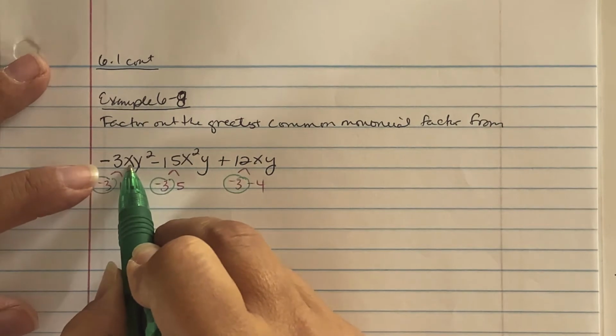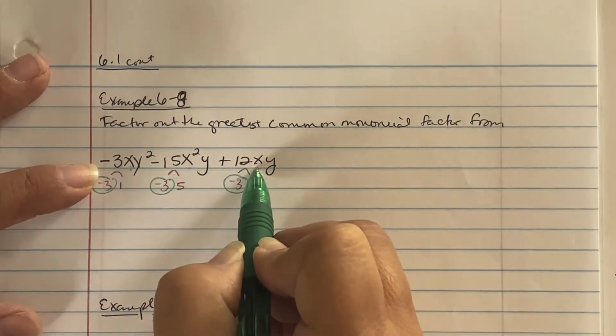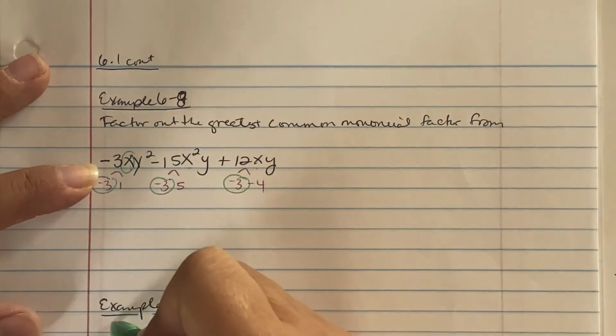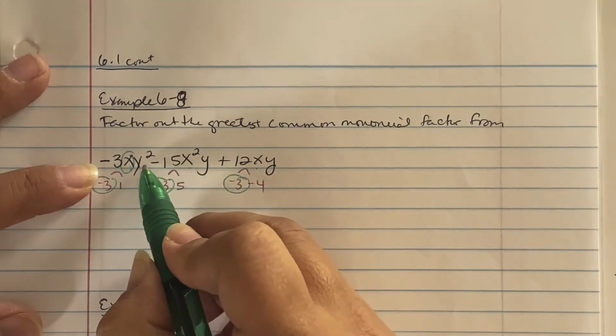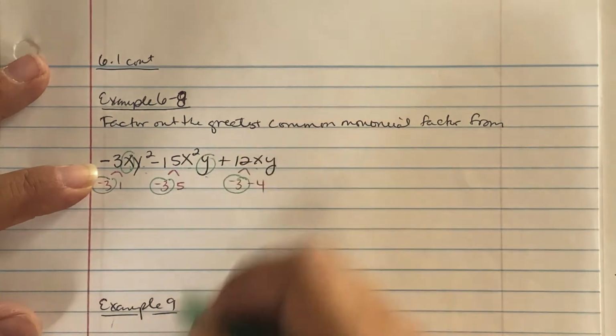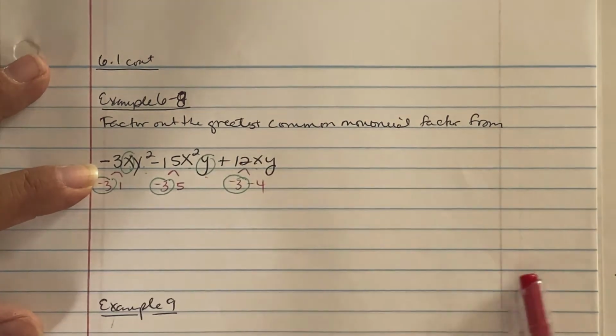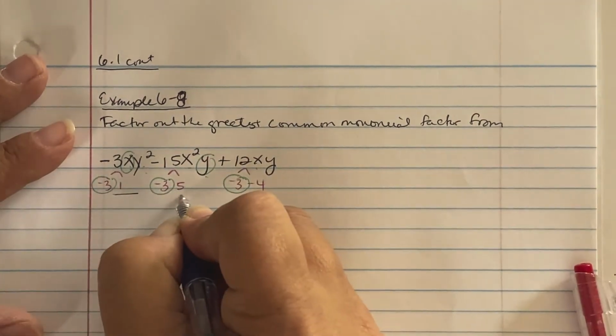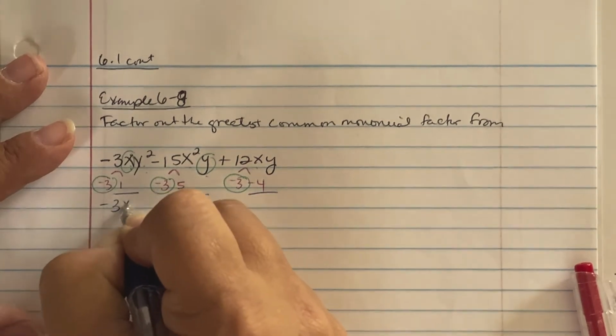The first one has an x, the second one has 2 x's, and the third one has an x. So they share 1 x in common. The y's, the first one has 2 y's, the second one has 1 y, the third one has 1 y. They share 1 y in common. So we're dividing out of each piece negative 3xy.